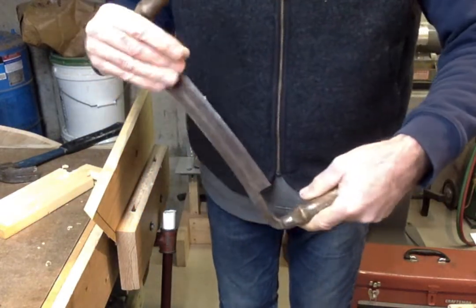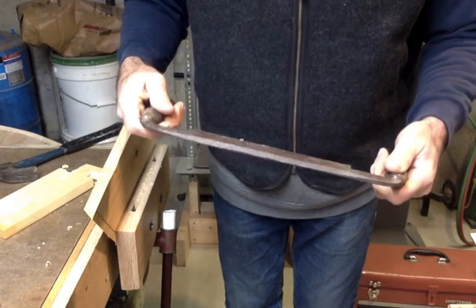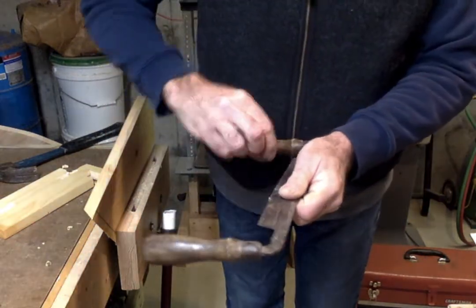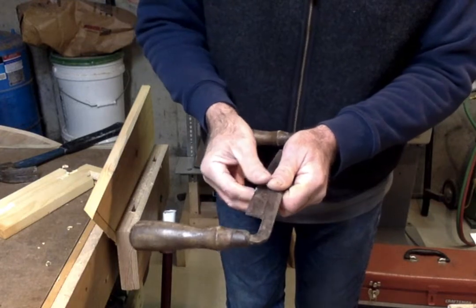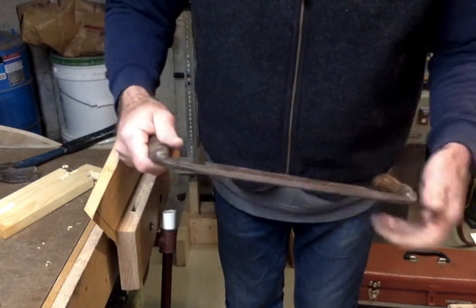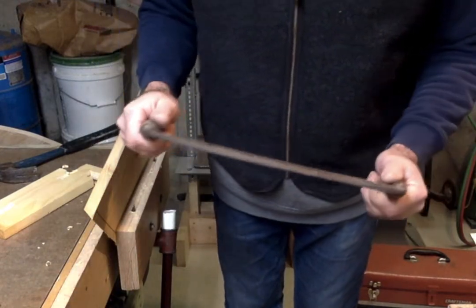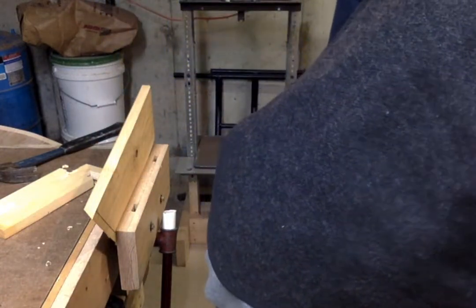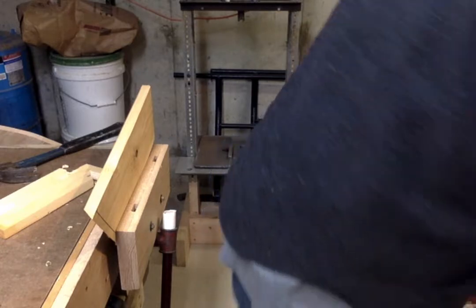It's got a really sharp, long blade on it. This is an old one, and on a lot of the more modern ones, the handles actually fold in against the blade to protect the blade, make it safer too. We have one in the shop I can show you guys as well. So that's a draw knife, and then we've got a couple of drilling devices here.